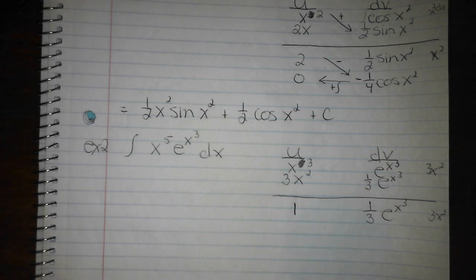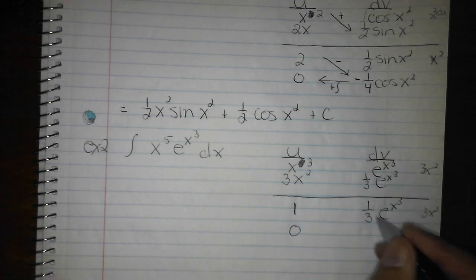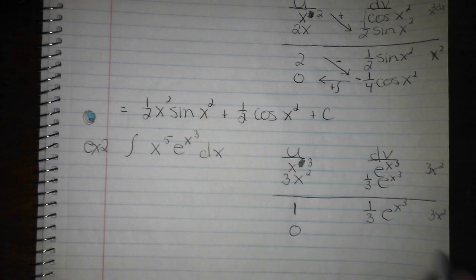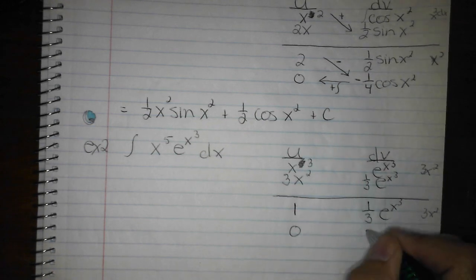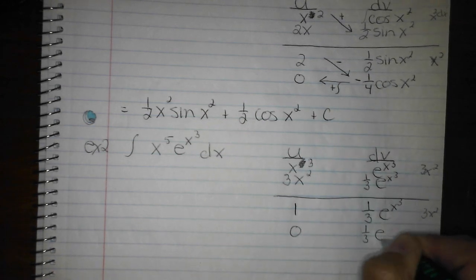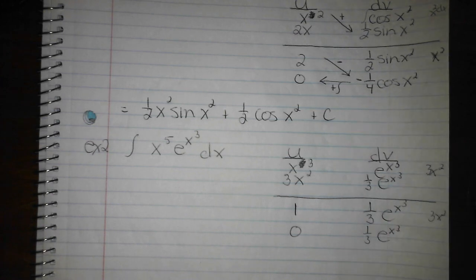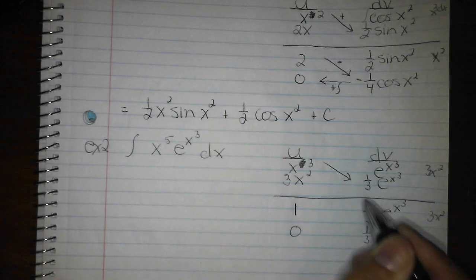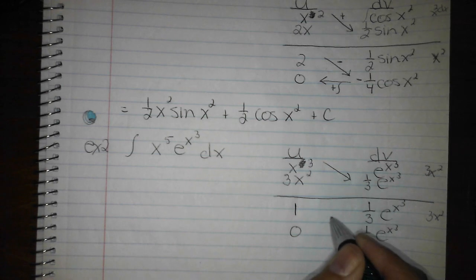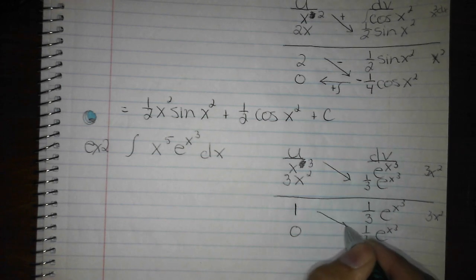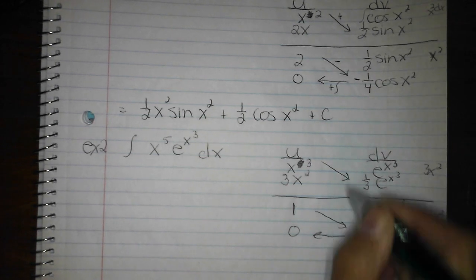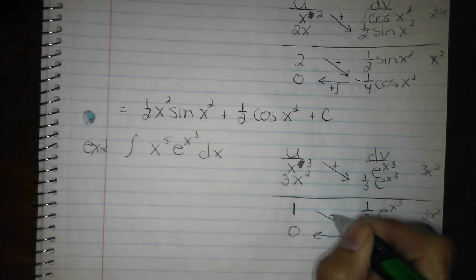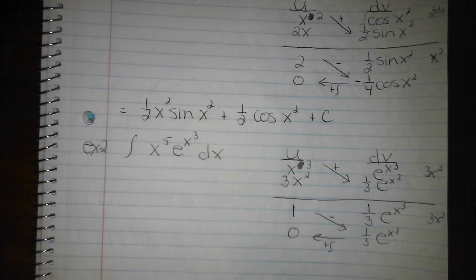And then do derivative, and then antiderivative. Everything's set to go. I don't have to hit it with a 1 because I had the 3 to put over there. I'm going to have 1/3 e to the x cubed. So 1 diagonal, 2 diagonals, and a horizontal. Positive, negative, positive. So final answer.